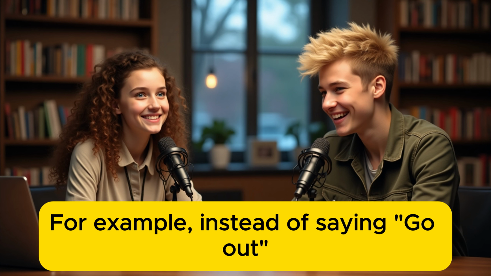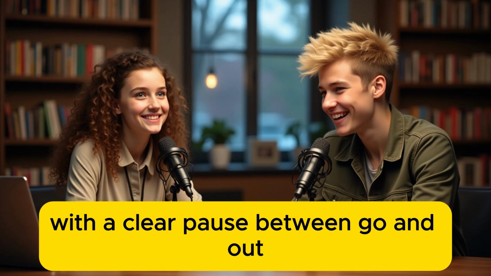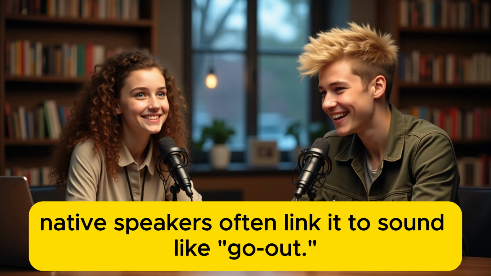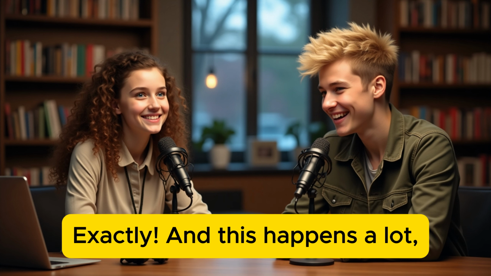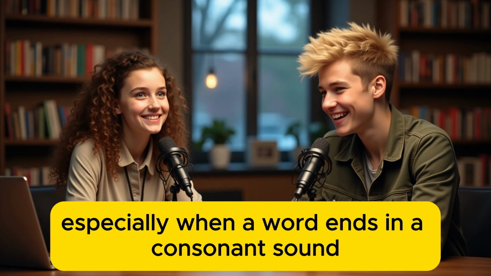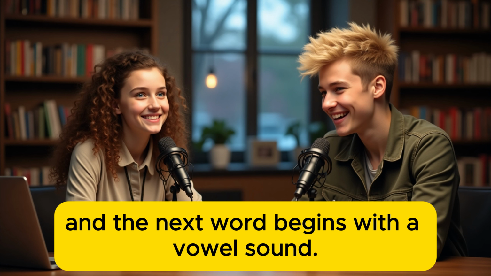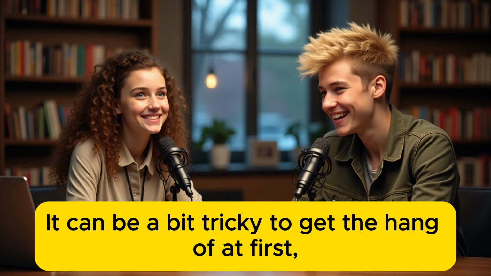For example, instead of saying go out with a clear pause between go and out, native speakers often link it to sound like go out. Or how about look at it? It often sounds like look at it. Exactly. And this happens a lot, especially when a word ends in a consonant sound and the next word begins with a vowel sound. It can be a bit tricky to get the hang of at first, though.